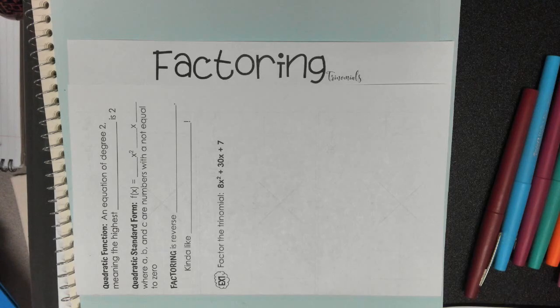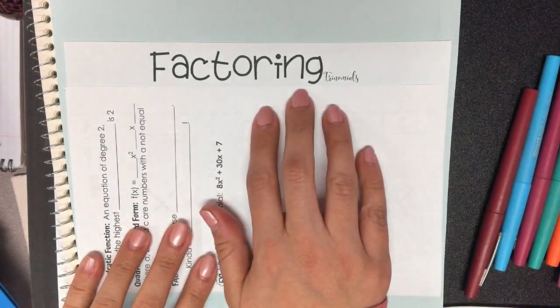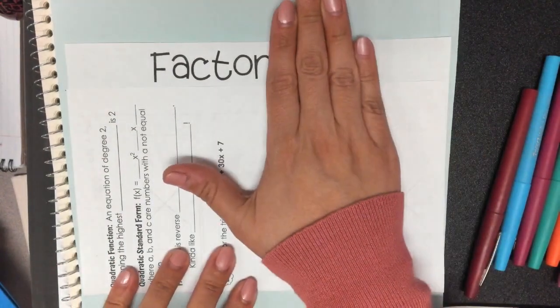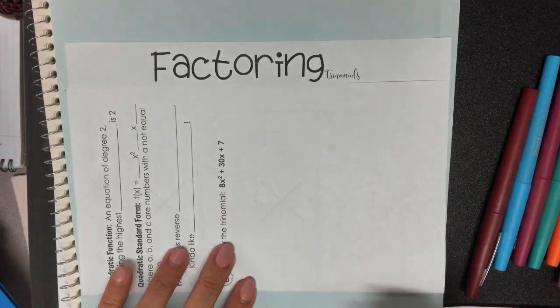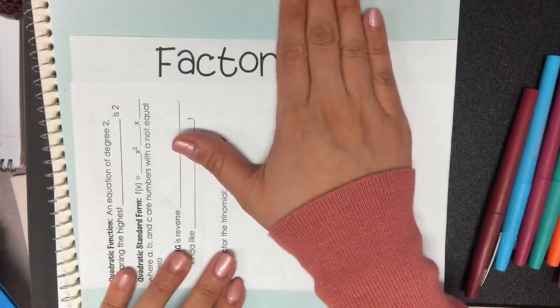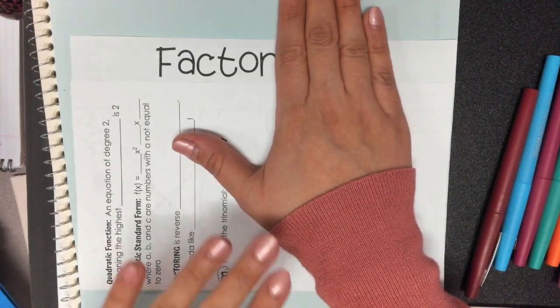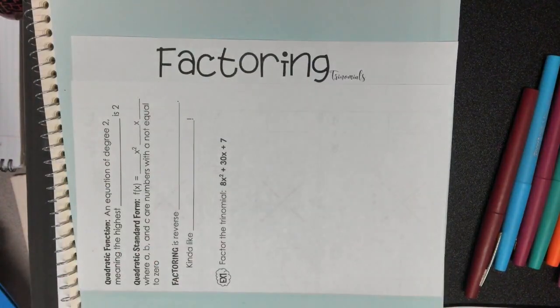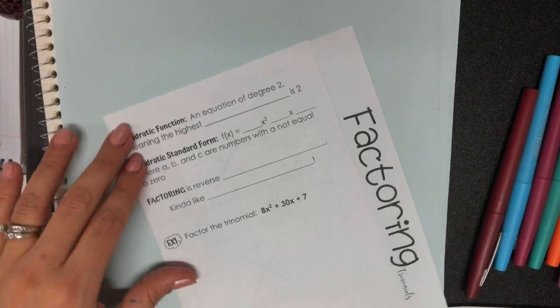All right, welcome to your new unit on factoring trinomials. We know what a trinomial is, and you should know what the word factor means. A factor is part of a multiplication problem. And trinomial we've been dealing with in the last unit on polynomials. So let's look at this together.